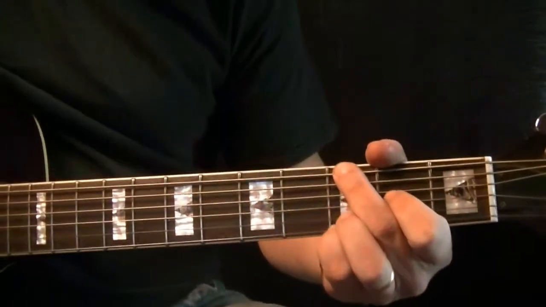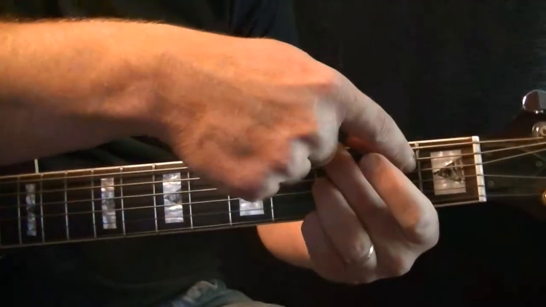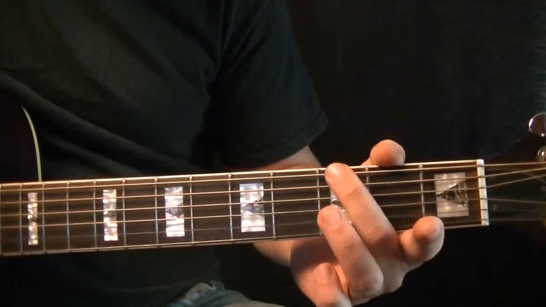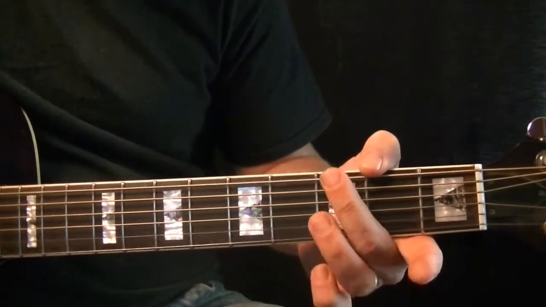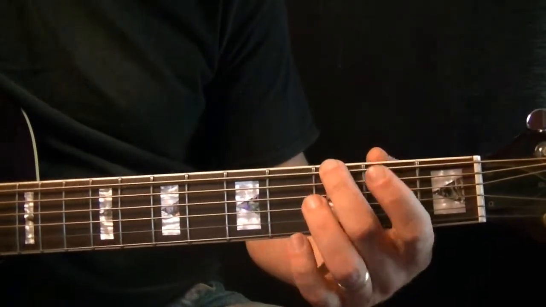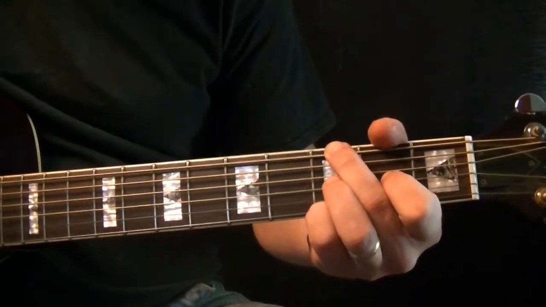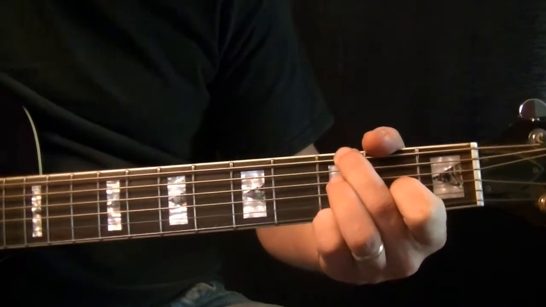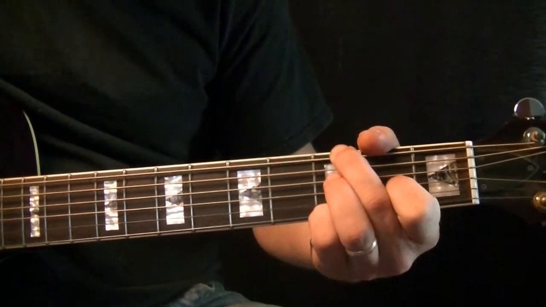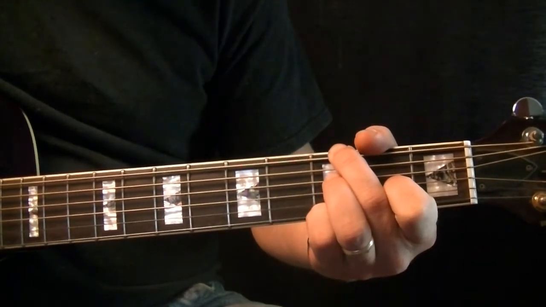What we're going to do is we're not going to play the A string. We're going to kind of skip over it. It makes it easier to omit that. It frees up your finger to do other things. But the G suspended second, we're going to play the A, 2nd fret of the G string.